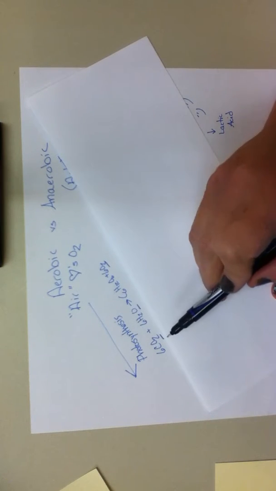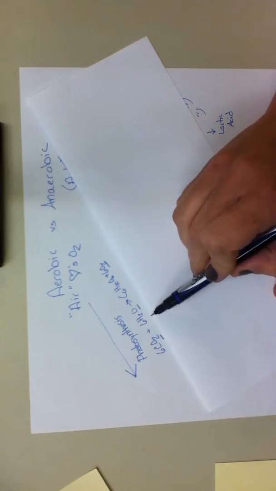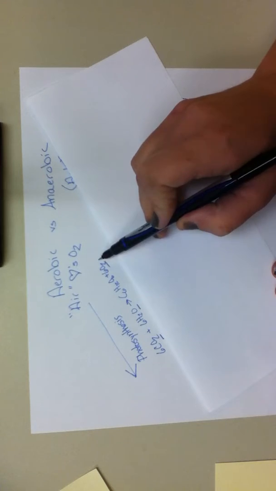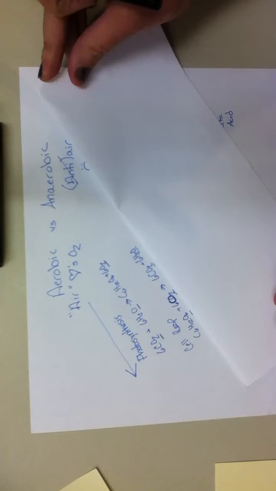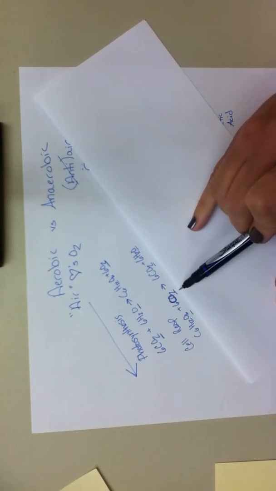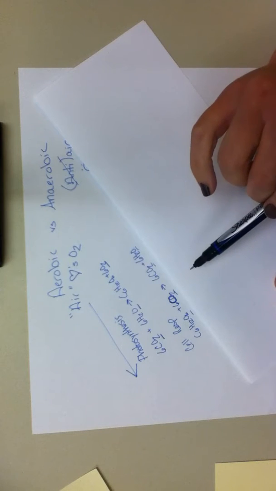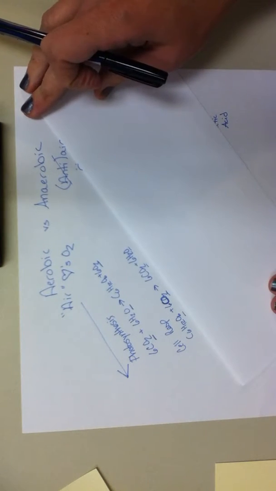You can see right here, 6 carbon dioxides and 6 waters produce glucose and oxygen. So there's a lot of oxygen in that equation. You've also got cellular respiration. Glucose and oxygen makes carbon dioxide and water. So you see a lot of oxygen in that equation. Photosynthesis and cellular respiration are energy producing processes that are aerobic.